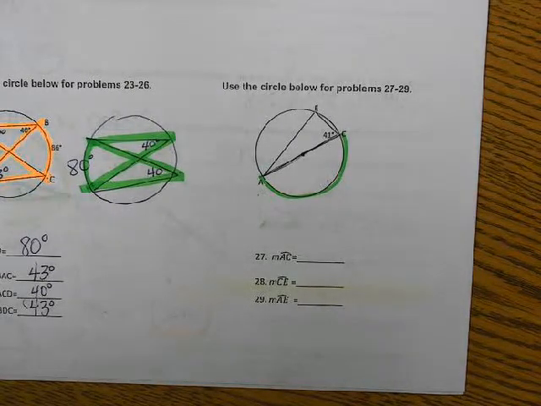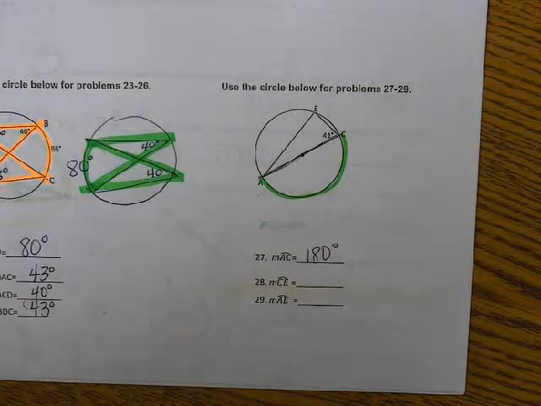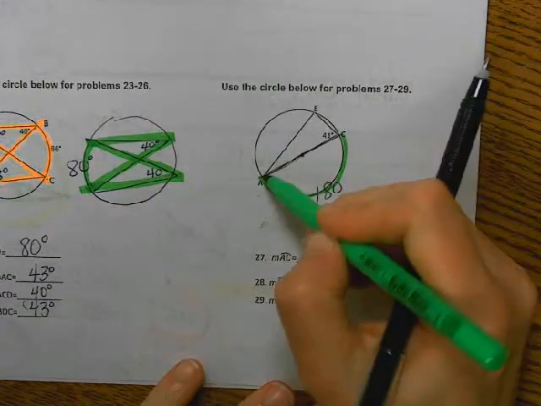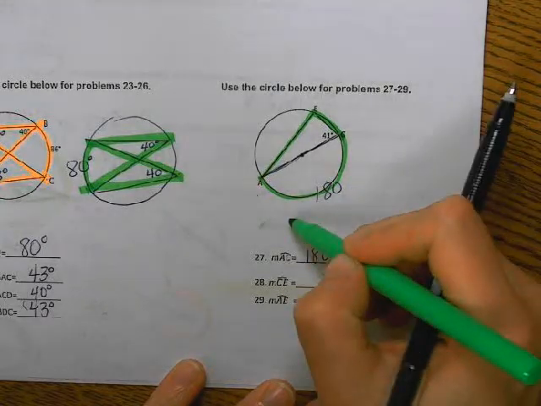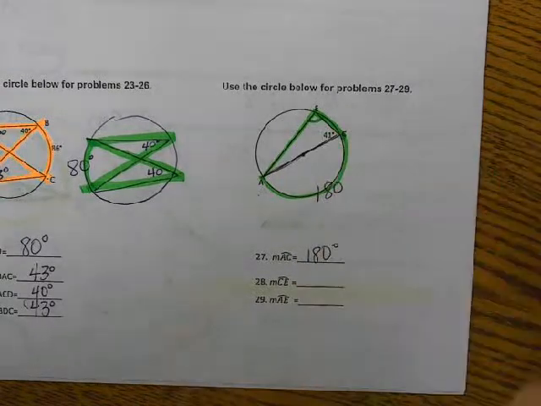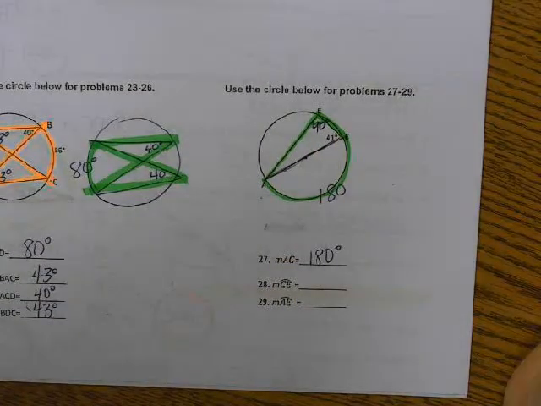How much is half of a circle? 180 degrees. So this is 180. And then if you notice, that means that this angle here is intercepting this arc. So that means this is half of 180, which means it has to be 90 degrees.